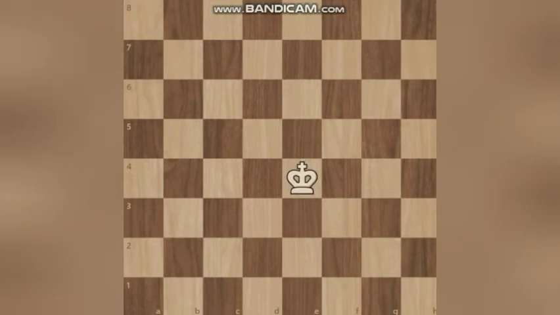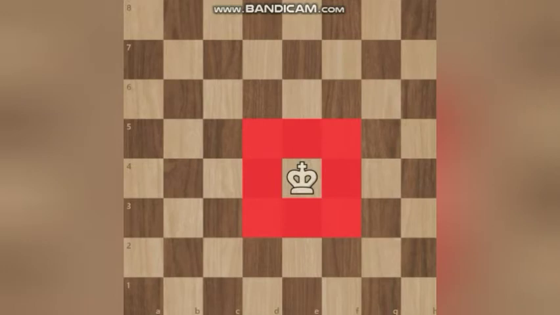Now let us learn about the movement of the king. The king will move a single step, not more than a single square. He can move to all the squares around him. See, I have marked them here. On these squares alone he can travel.